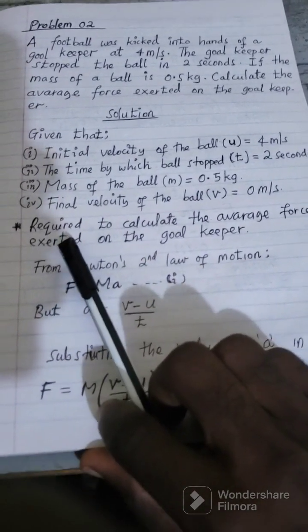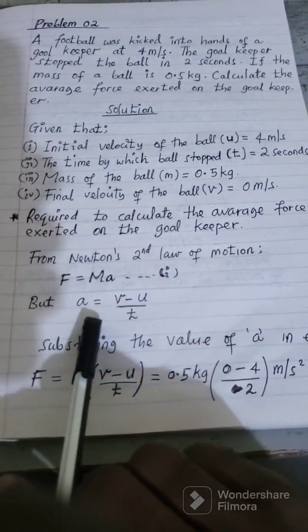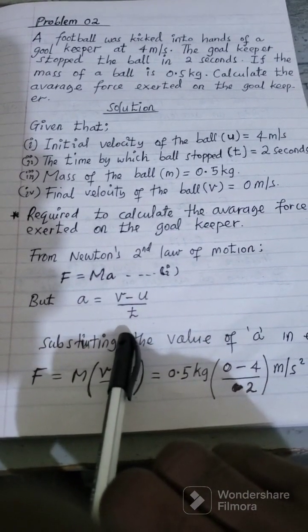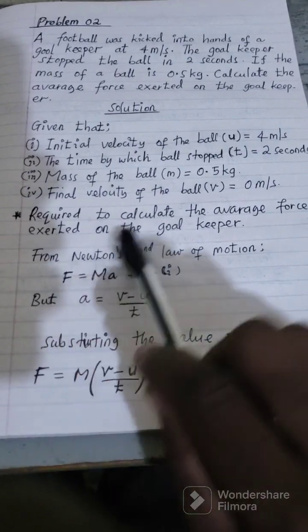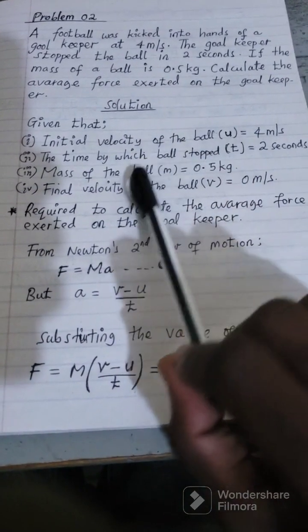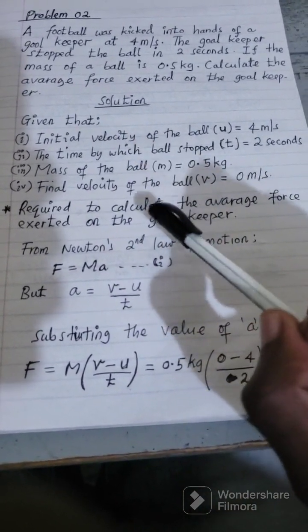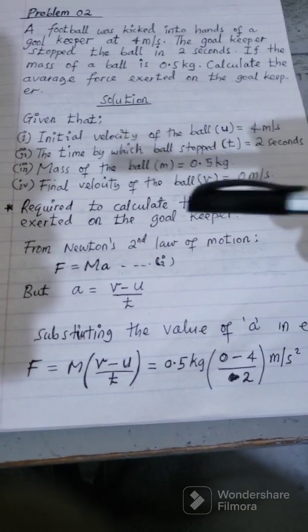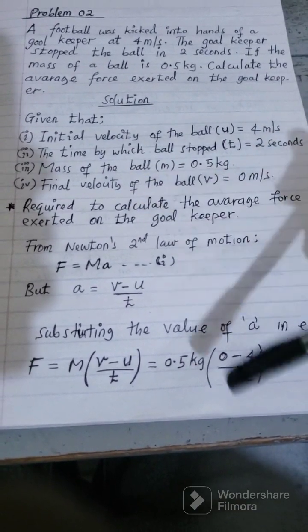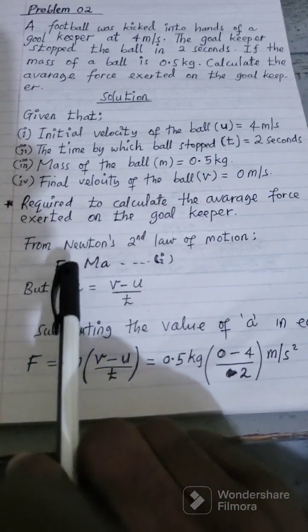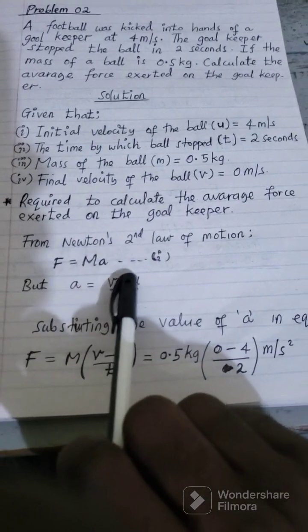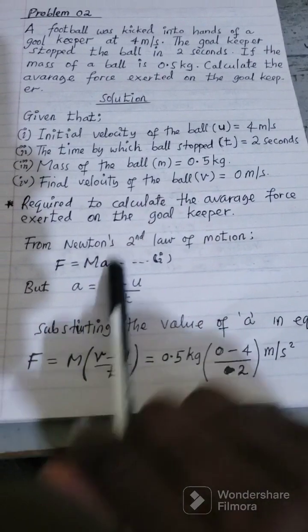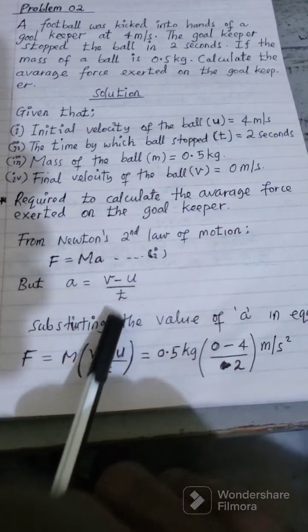To solve such a problem, we use Newton's second law of motion. When you look at this problem from the data given, you will automatically know that the equation to be used is from Newton's second law of motion, which is force equals mass times acceleration. But in our problem we have not been given the acceleration.